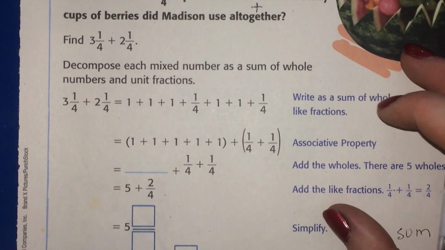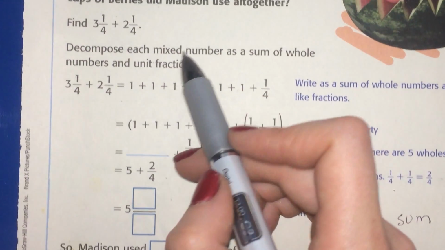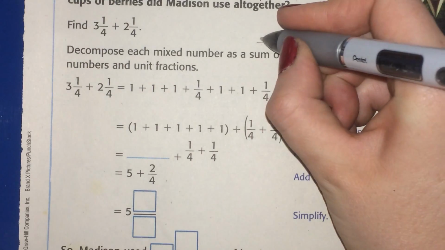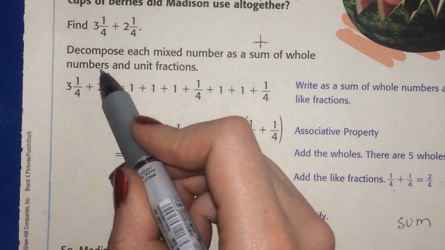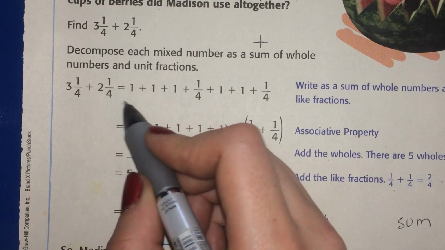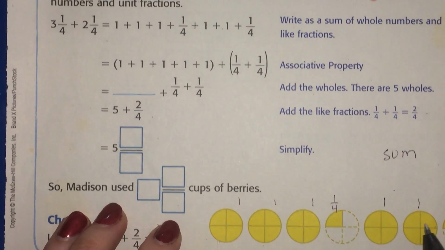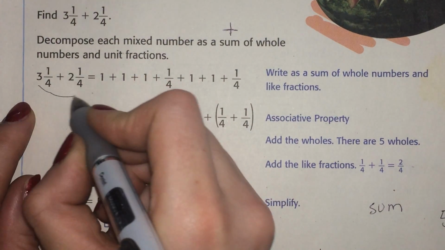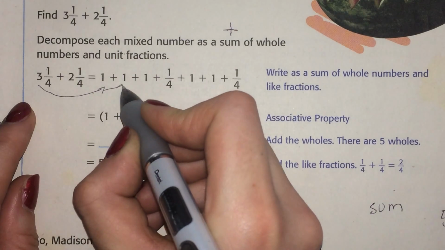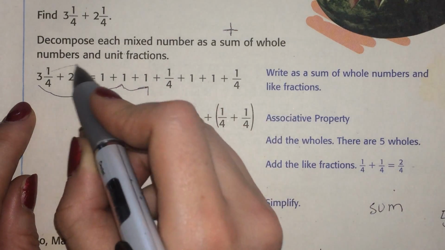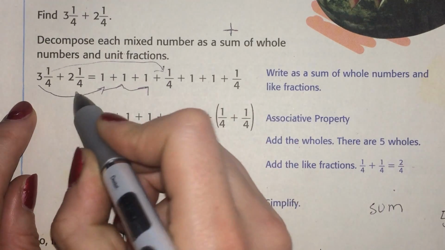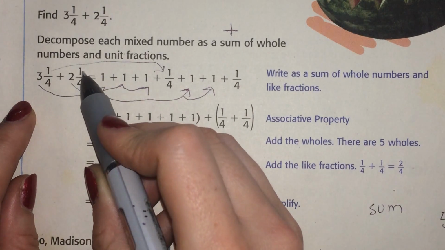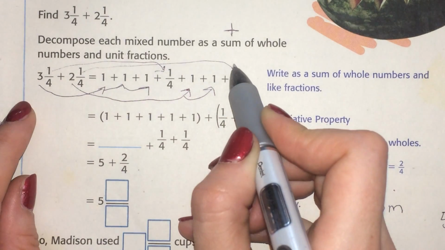Now, remember from when we added, they use these instructions. Decompose each mixed number as the sum of the whole numbers and the unit fractions. So they've broken it down, just like the pictures, but drawn the numbers. So the 3 is now 3 different ones, and the 1/4, and then the 2 is broken down, and the 1/4.